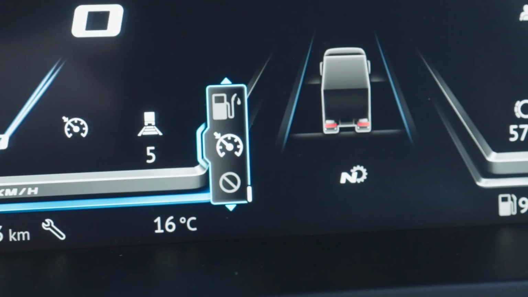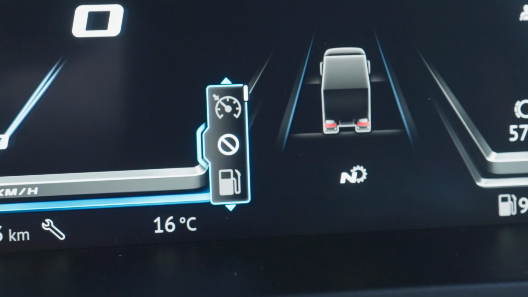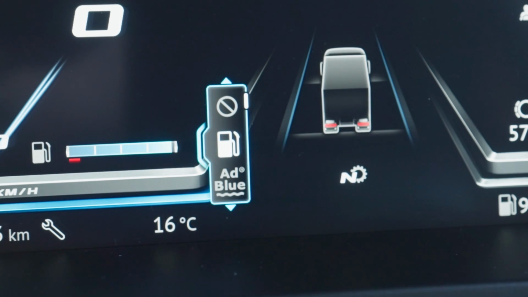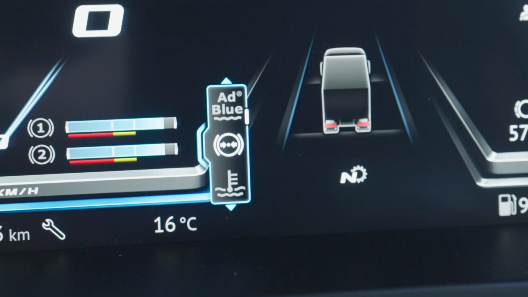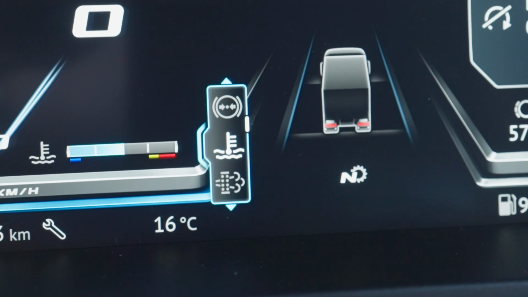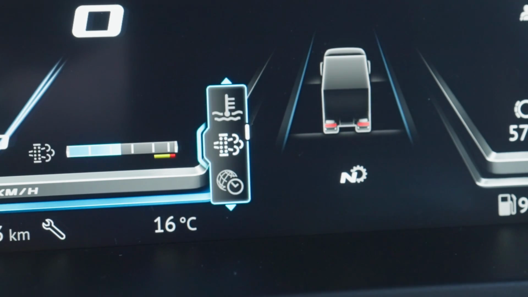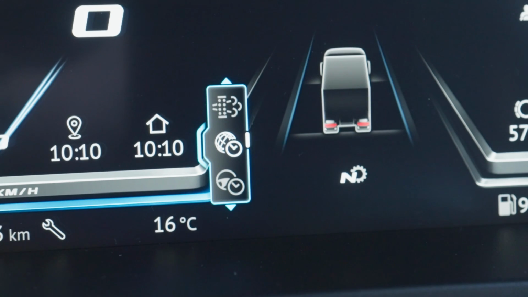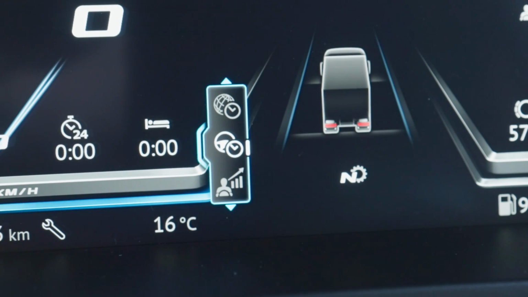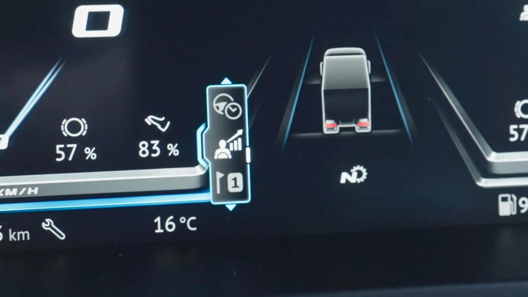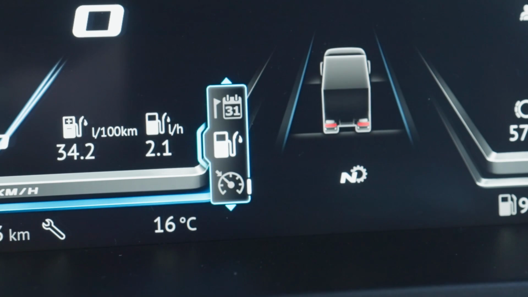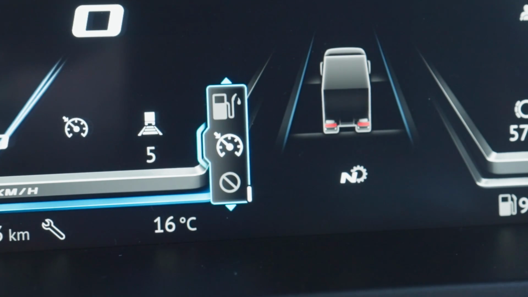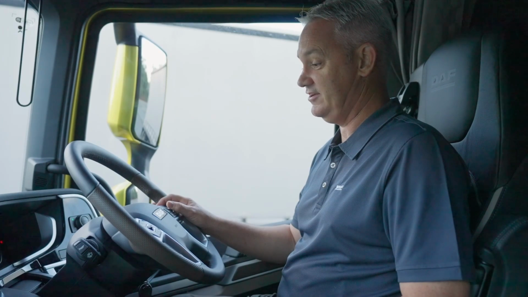On the left, we're currently set up for the downhill speed control and the adaptive cruise settings. Underneath that, we can turn it off. We can display our fuel level, our AdBlue level, our air pressure level, our temperature gauge, our soot filter level, local and world time, our work and rest times, our driver's performance. We have 3 different trip meters, our fuel economy, and we're back to the original start with the adaptive cruise and the downhill speed control.